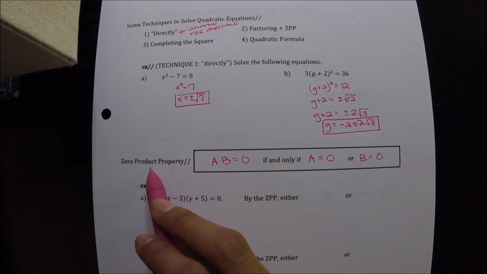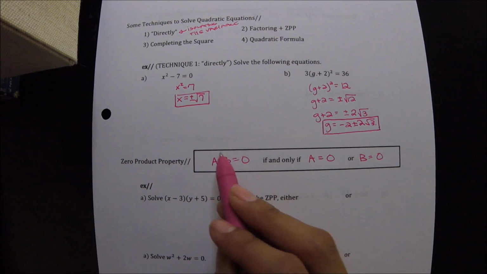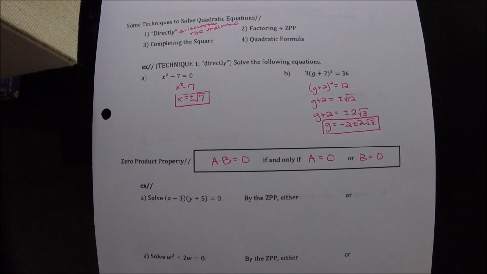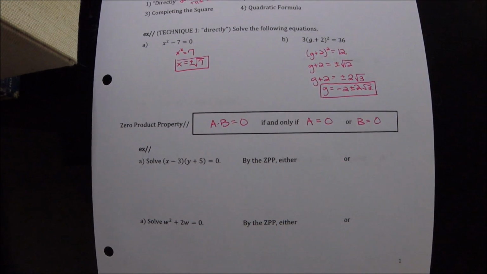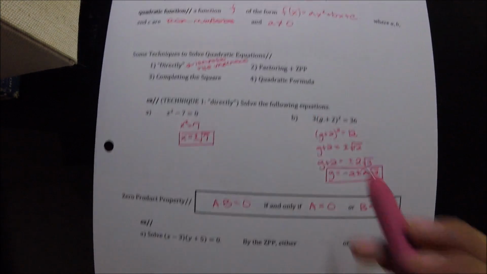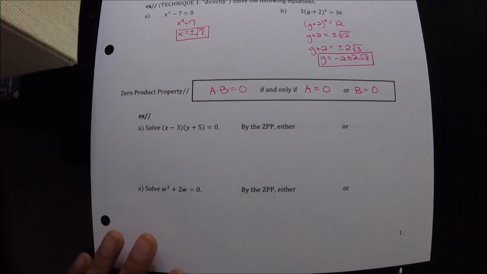That's the zero product property, and so what you have to use this property is that you have to have a product, meaning multiplication, and then that product has to equal the number 0, hence the name, zero product property. So that's what we'll use in these next examples before we get into technique 2. So right now we're just practicing the zero product property.